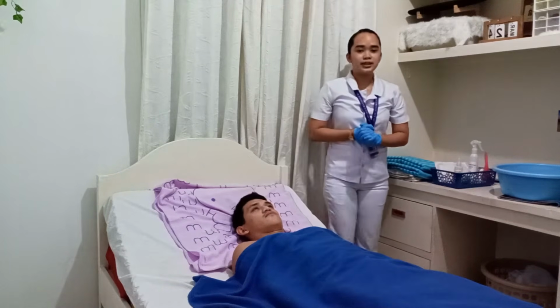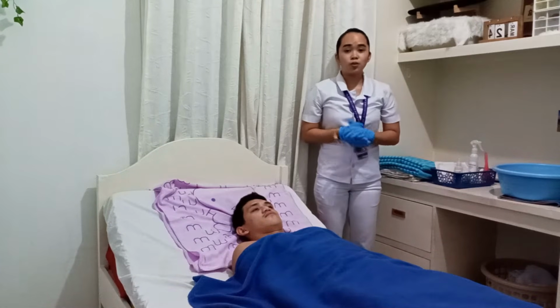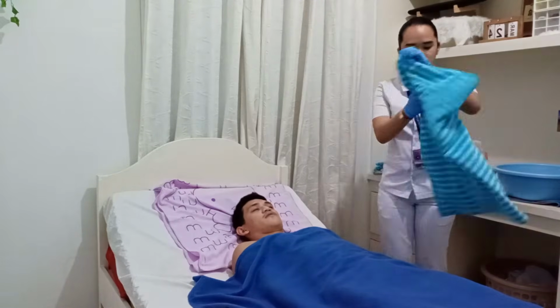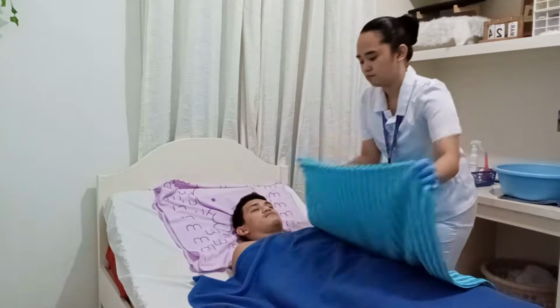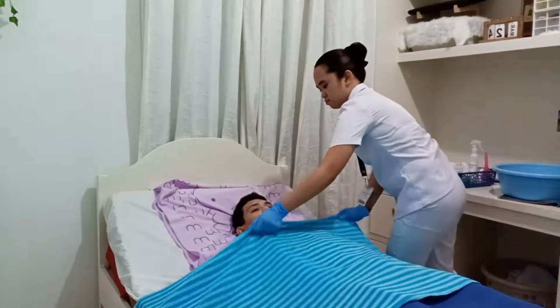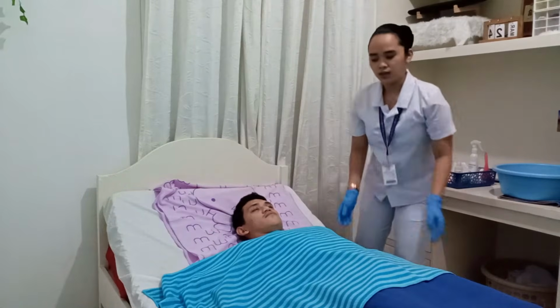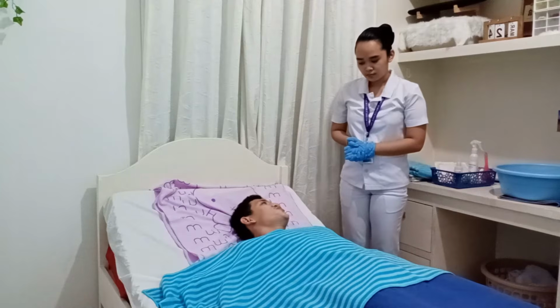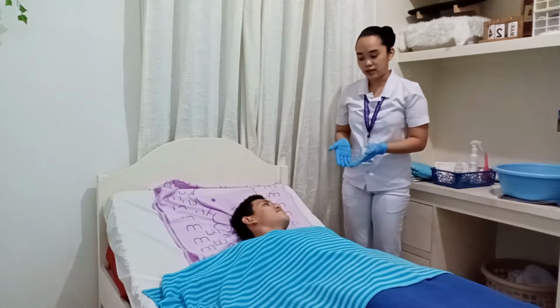Okay, and now for the second bath towel should be placed over the patient's chest. So, Mr. Patrick, are you wearing any contact lenses? No, I don't use any. Okay, so now I'm going to wash your eyes first, okay?